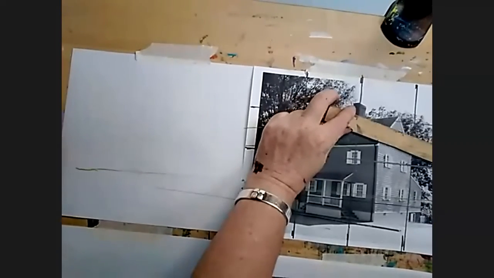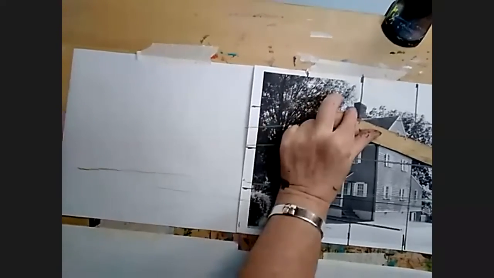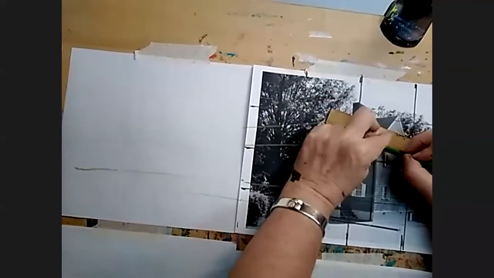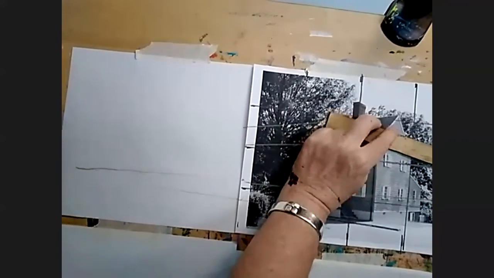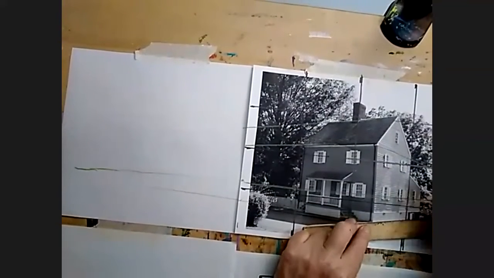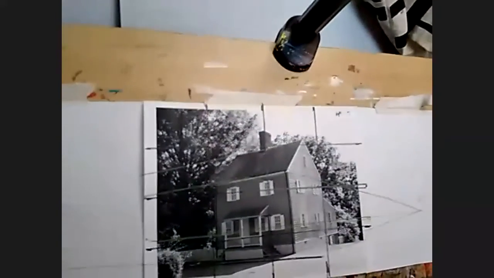Everything will meet at the vanishing point on this side. Yep. Right. And now everything meets at the vanishing point on this side. Trying to show you where all this happens.